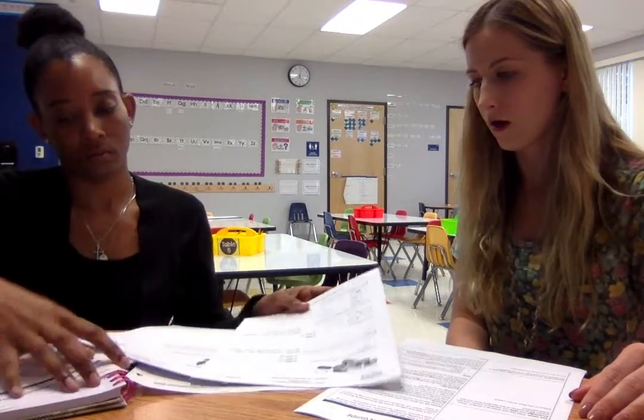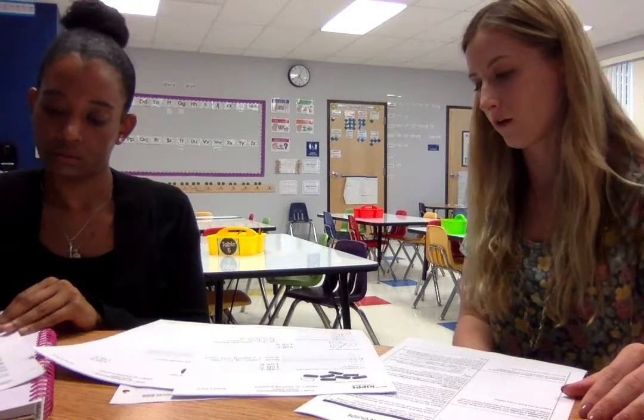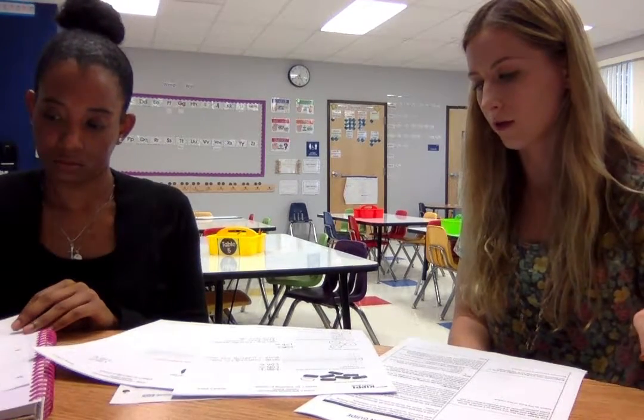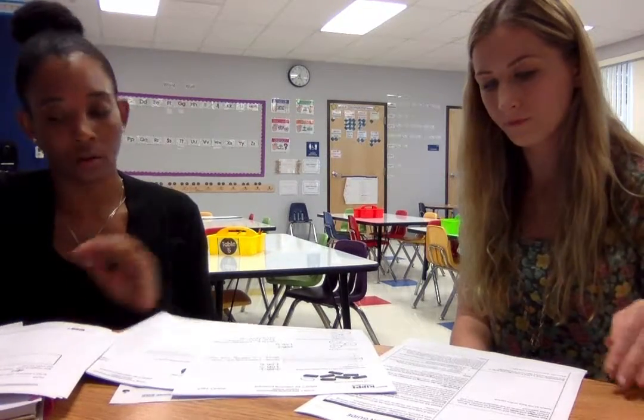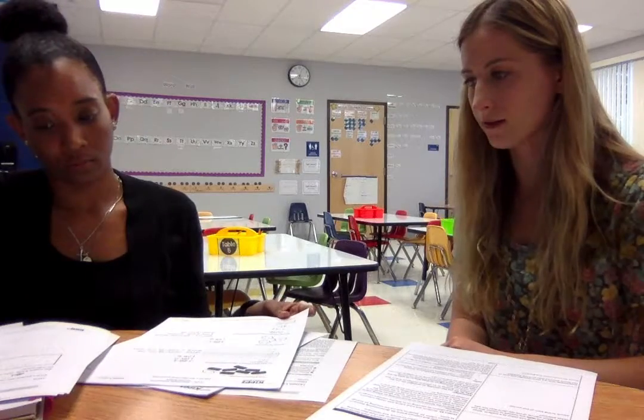And then with the assessments, you have your assessments with you. Yes. So basically they're having to find the unknown part. When I looked at the assessments, I found all of the problems that had them finding an unknown part. And then with the exit ticket, they're having to use the process of drawing a picture and counting on to solve for the missing part.